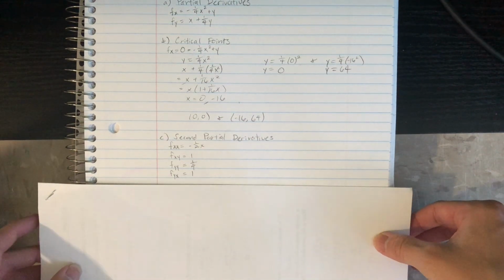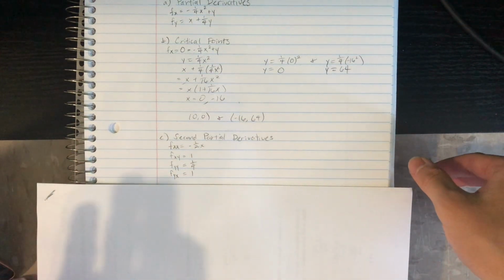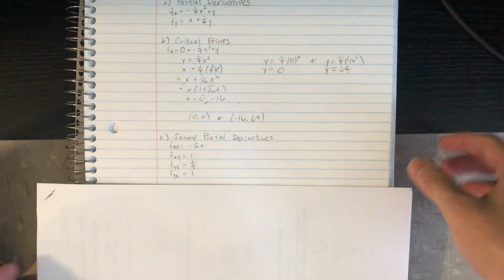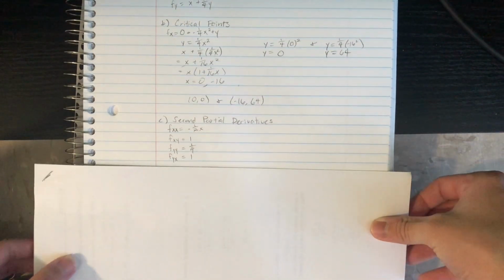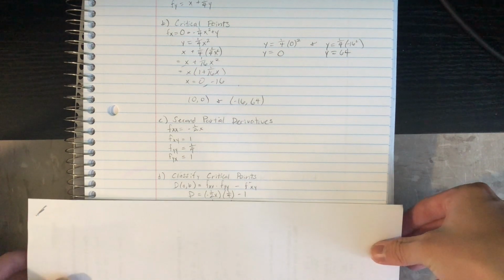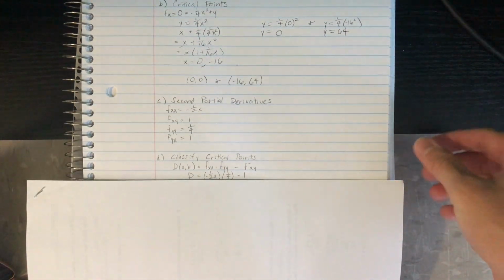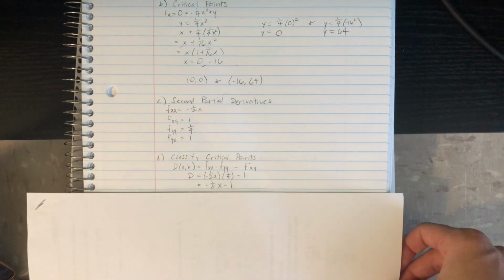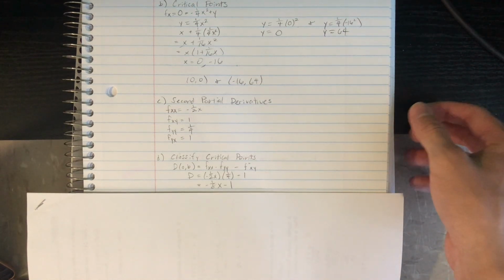So we use these equations to now classify the critical points, determining whether each is a relative min, relative max, saddle point, and such. In order to do that, we must use this equation here. When we plug in all the numbers, we should get 1/8 x - 1.